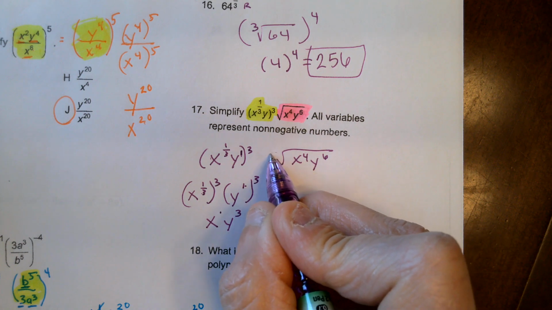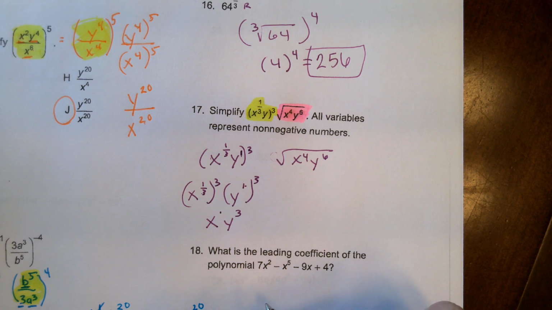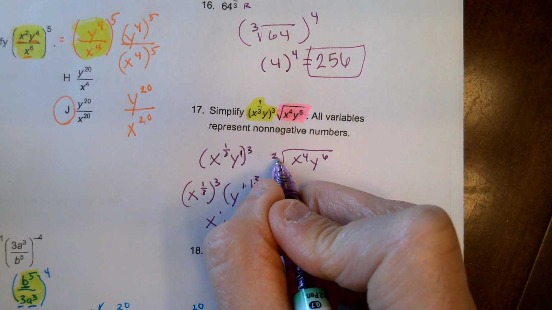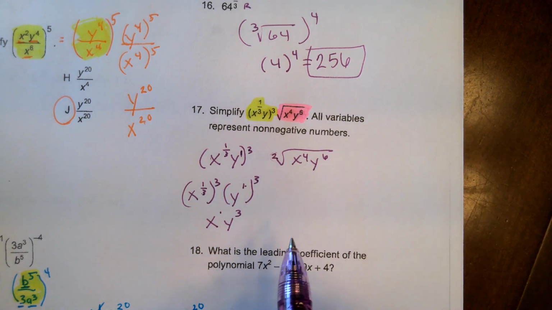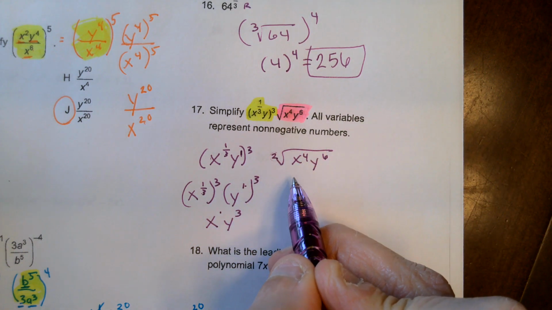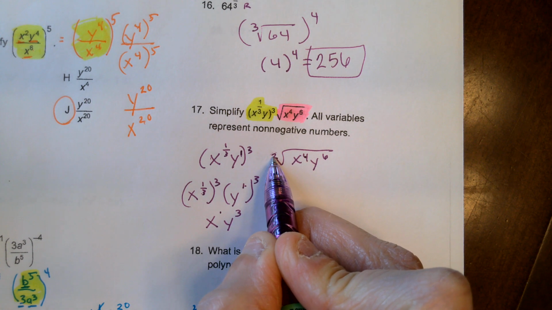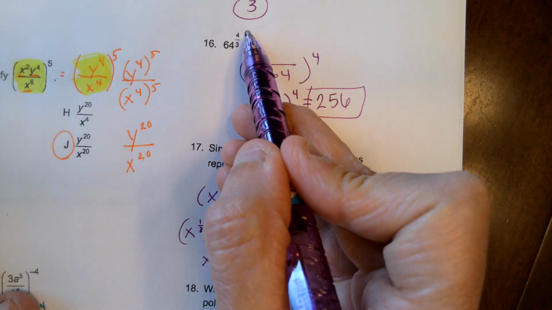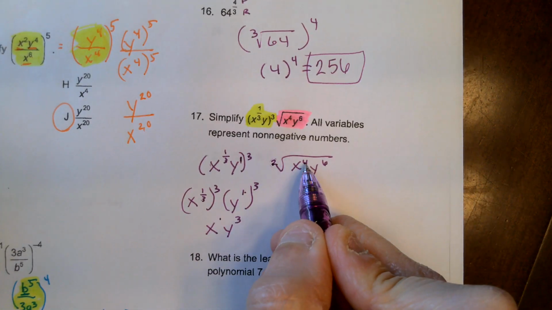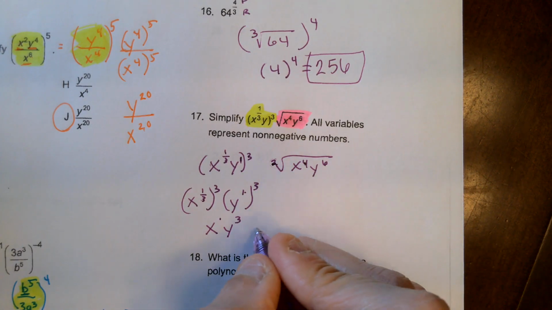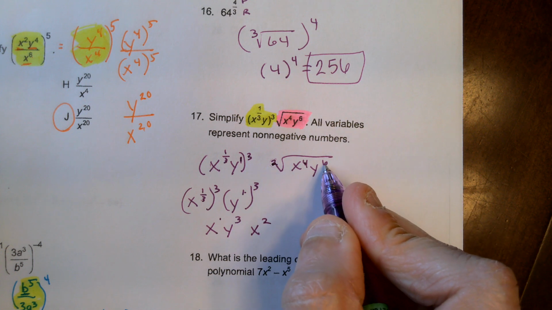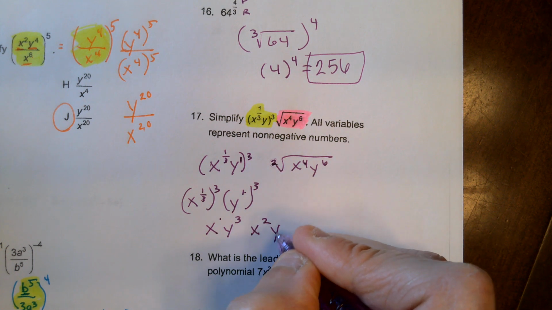This one, when there's no root here, what is that? It's a half. There's 2. So you can rewrite it with the halves, or you can remember the shortcut I showed you, which is the power divided by the root. Just like we said right here, power divided by the root. So 4 divided by 2 is x to the 2nd. 6 divided by 2 is y to the 3rd.